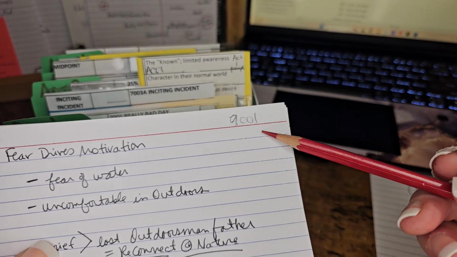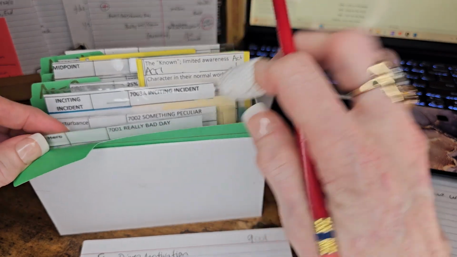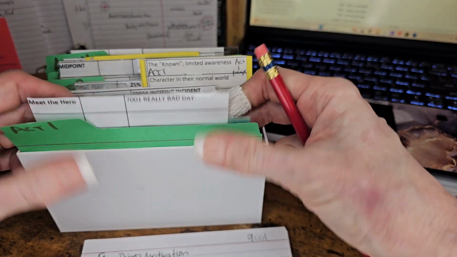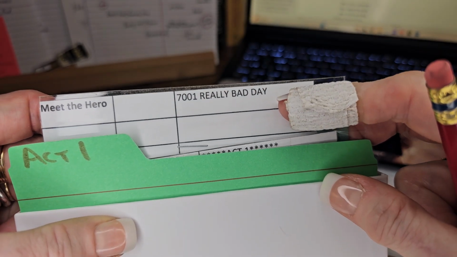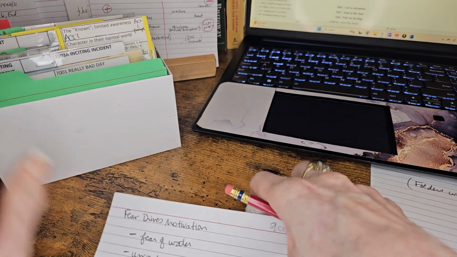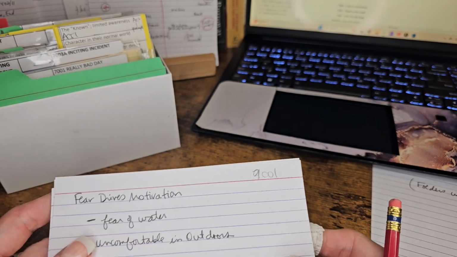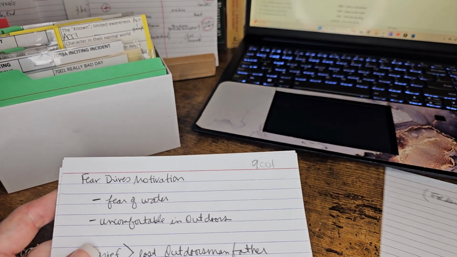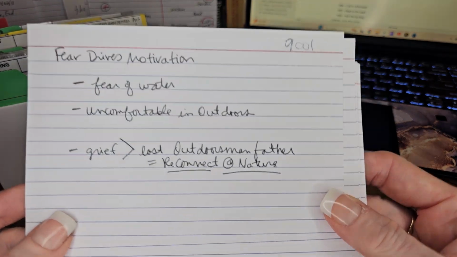So the first action that occurs in the story is going to fall under 9001, okay, which corresponds to the first thing that happens. Here it's 7001 because 7000 is my novel. In our pretend story, it's 9001 because 9000 is this pretend story that we're writing. So let's get into what all of this looks like. So I've got my first card here.